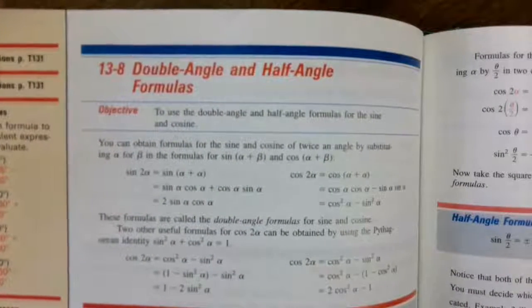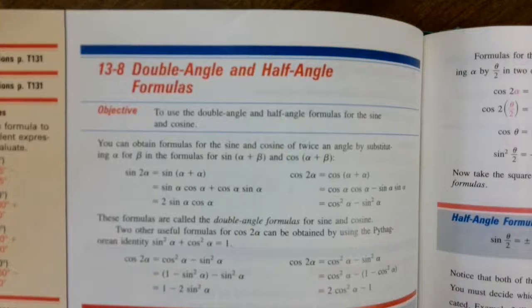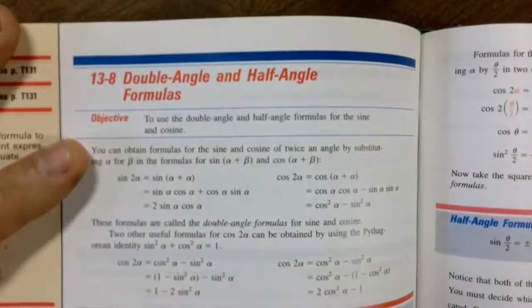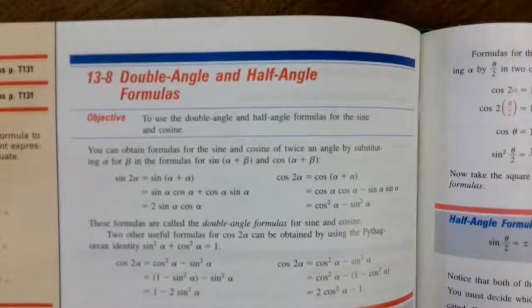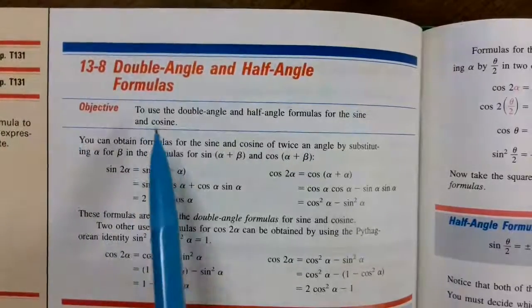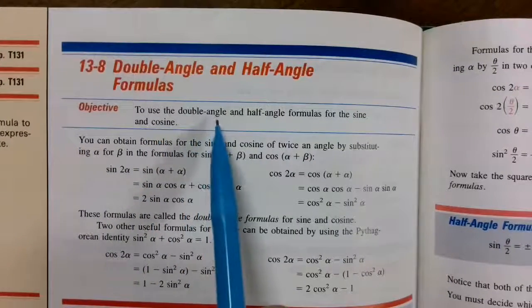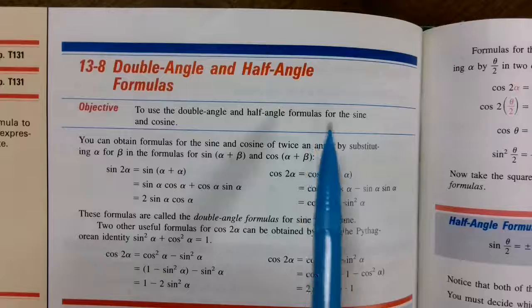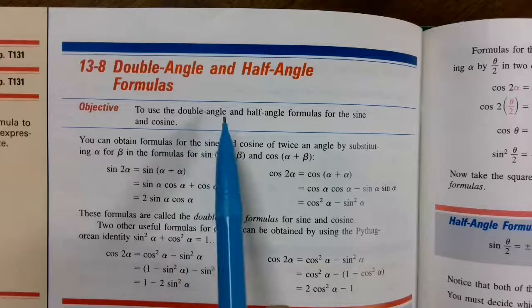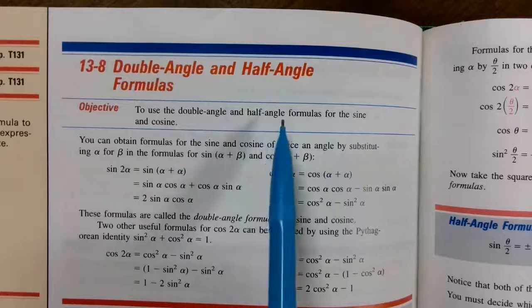Chapter 13, Lesson 8, double angle and half angle formulas. Sorry, let me try to get this focused a little better here. There we go. The objective says to use the double angle and half angle formulas for sine and cosine. So we're going to be learning what double angle and half angle formulas are.